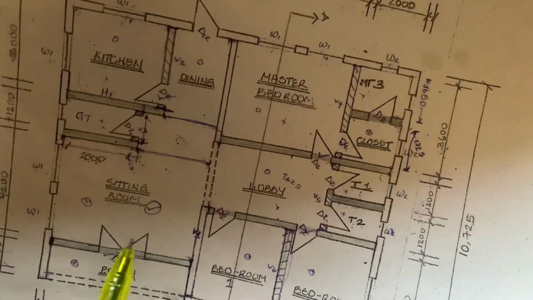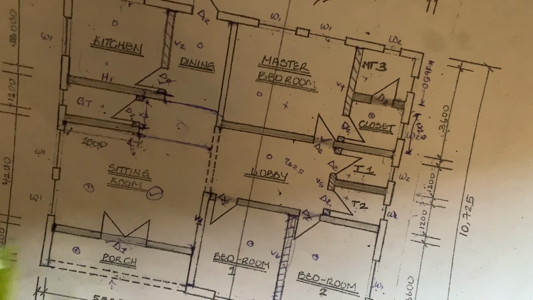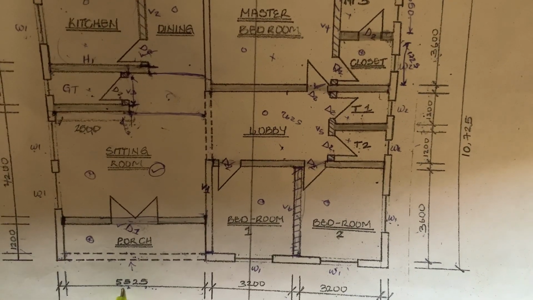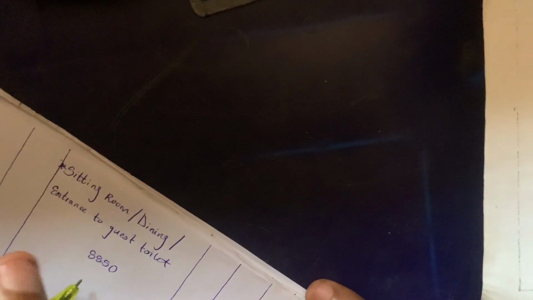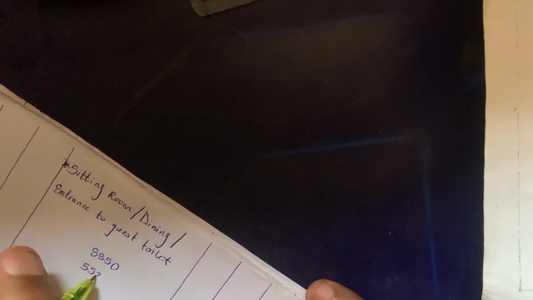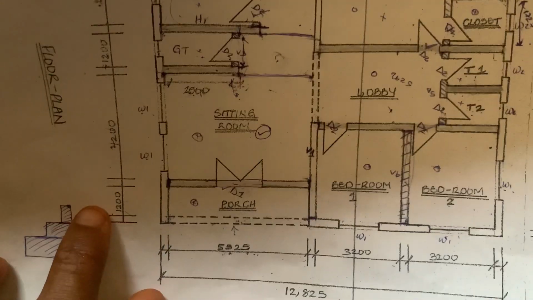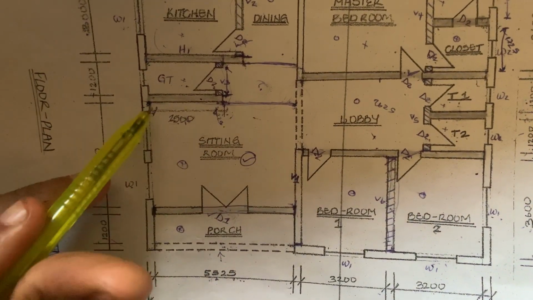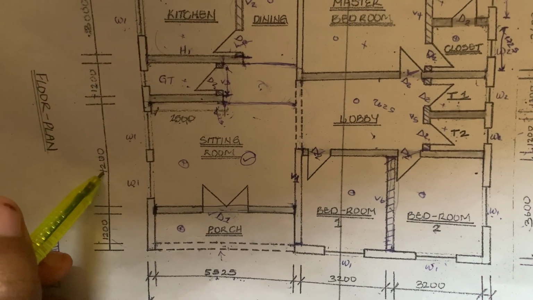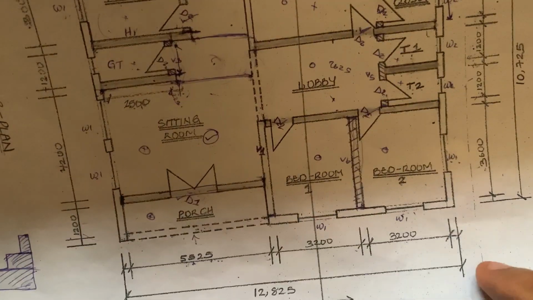So I write it 8,850. Then I know that the length from here to here is giving us this 5,525. Then I write it down. And I know that the length from here to here is giving us 4,200. Then I write it down.